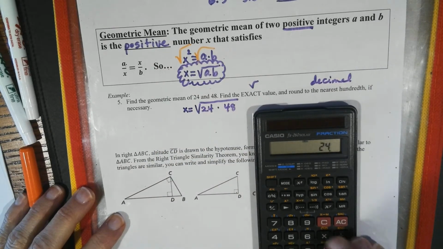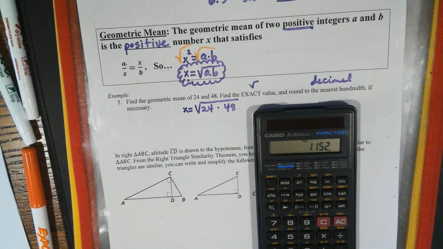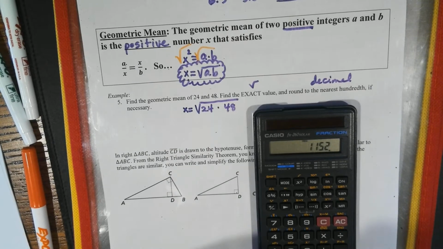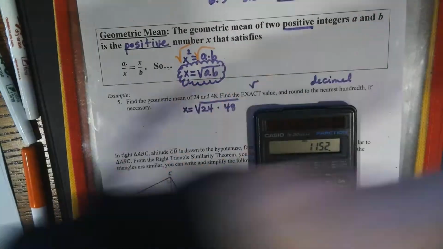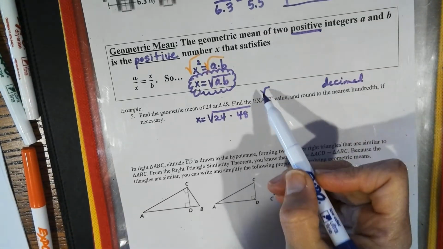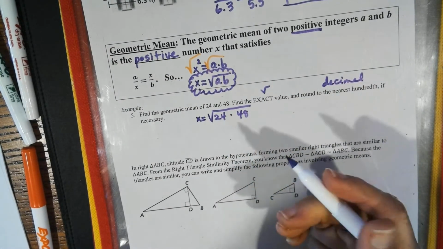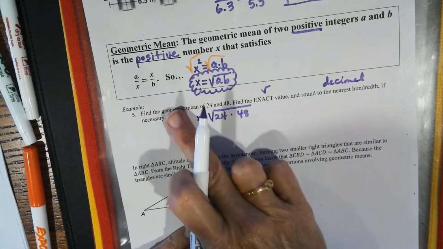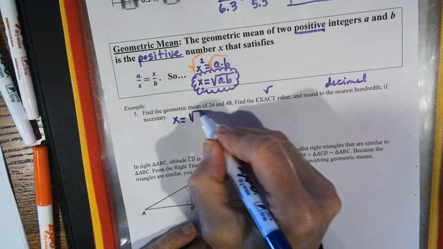So 24 times 48 is, holy cow, 1152. I don't know what the square root of 1152 is. I'll bet you don't either. So, I have a better strategy for you. If I'm going to have to break this down to square roots, why don't I just break down 24 and 48? I know how to do that, right? So, in fact, let me just go over here because I think I'll need a little more space.